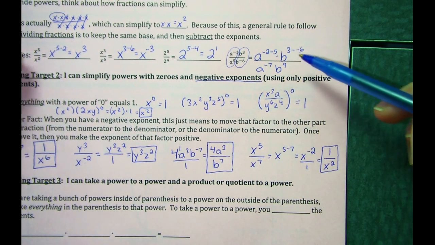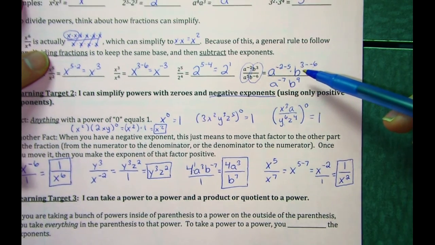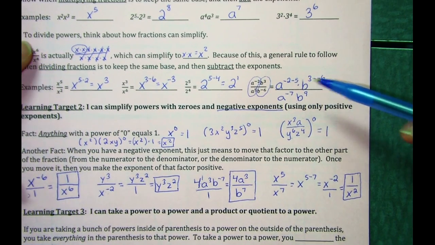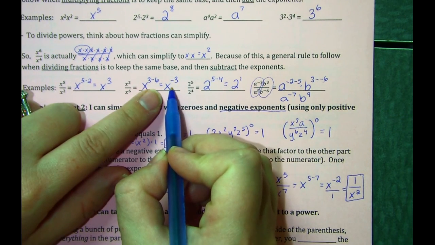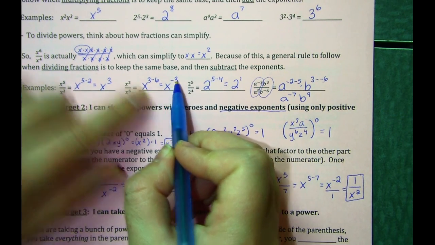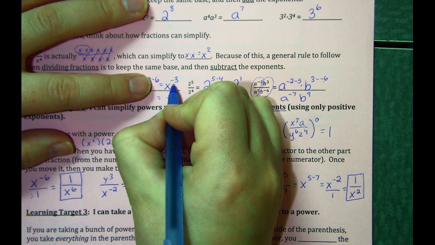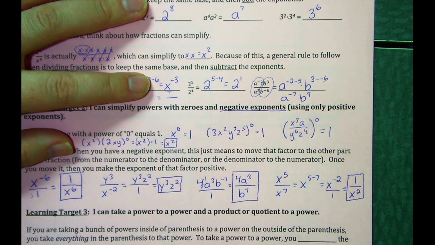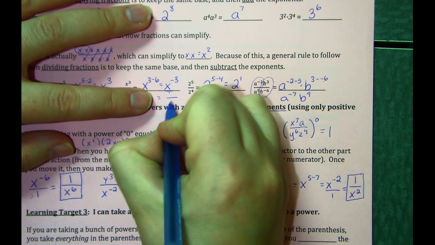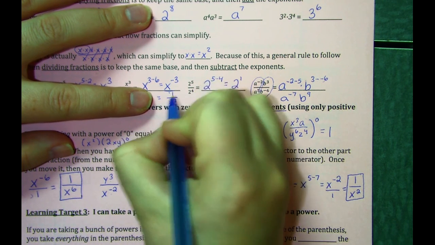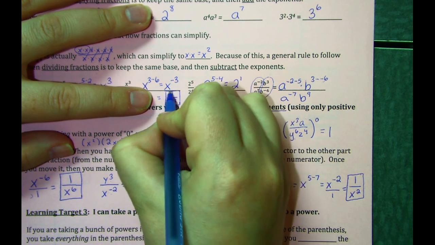So if we look back up here, we have a couple situations where we actually need to fix what we did. This one right here, we have an x to the negative 3 power. So really, that's on the top right now of the fraction, if we think of it like that. That's actually going to move to the bottom and become x to the positive 3, like that.